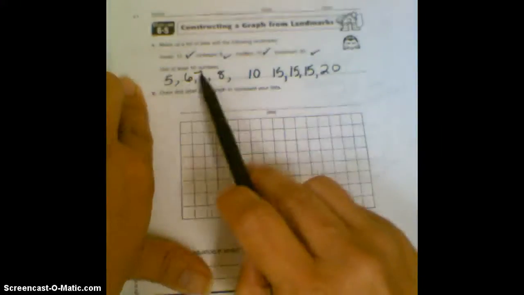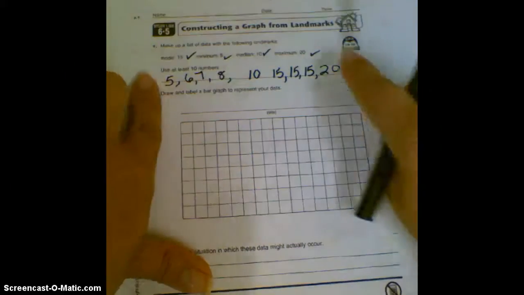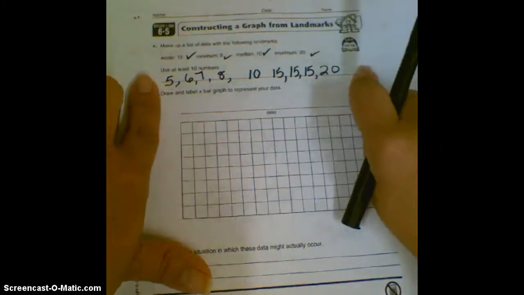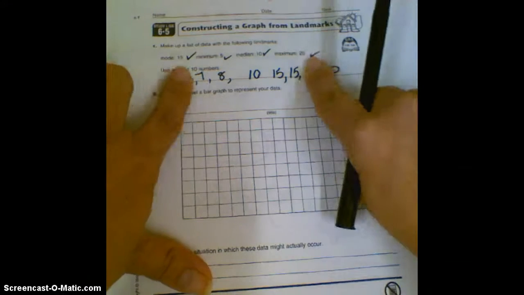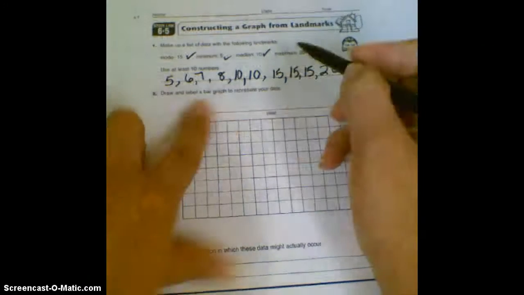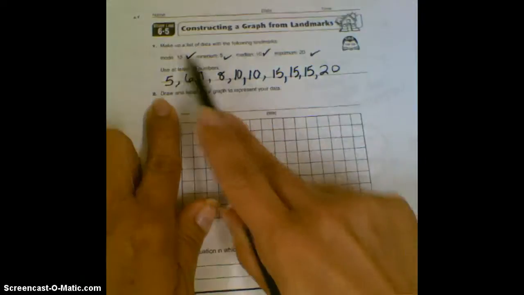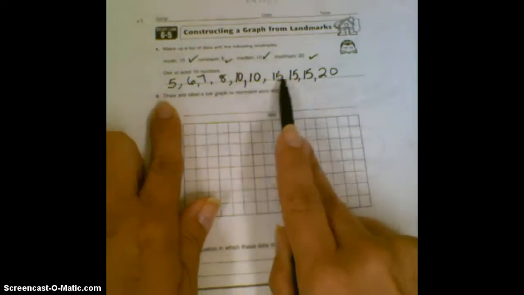Okay, 1, 2, 3, 4, 5, 6, 7, 8, 9. I need a 10, and I want my median to be 10. So maybe I want to add another 10 just to ensure that that one stays. All right, let's double check now. Make sure we've got everything. We've got our minimum is 5, and our mode is 15, the number that you see the most.